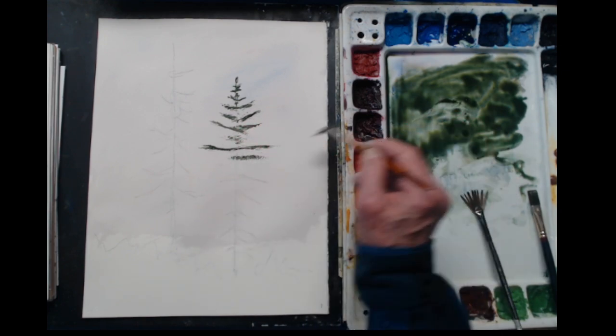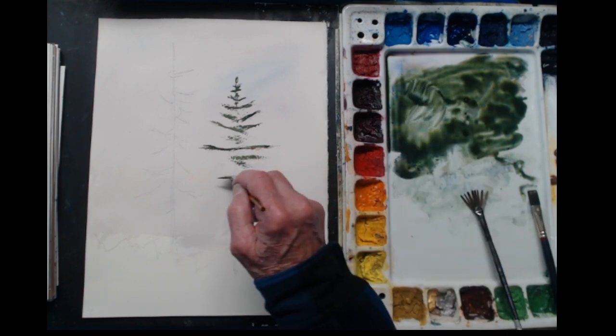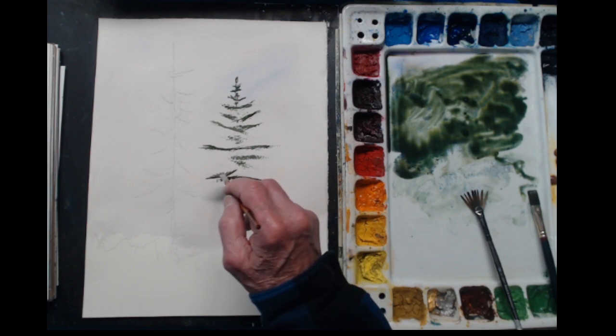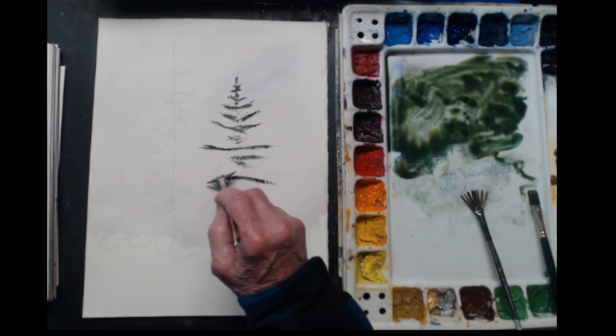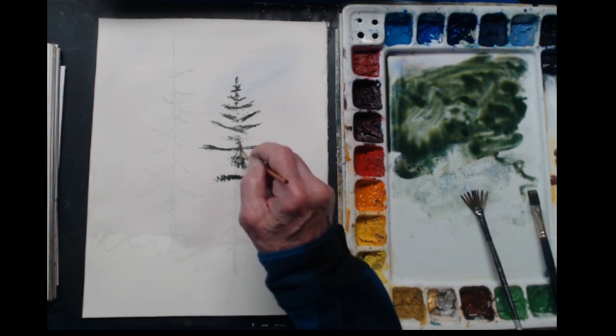And I'm going to vary the lengths of the branches, because this is an old spruce tree. This is not a Christmas tree. Christmas trees are grown in the nurseries, and they have them all lined up, and they look just like perfect little symmetrical trees. But this is going to be one you find in the woods.